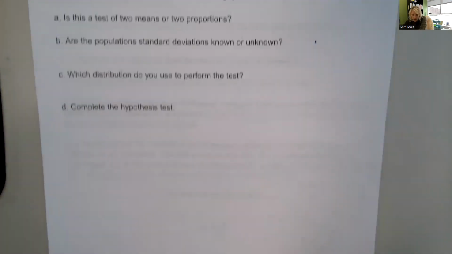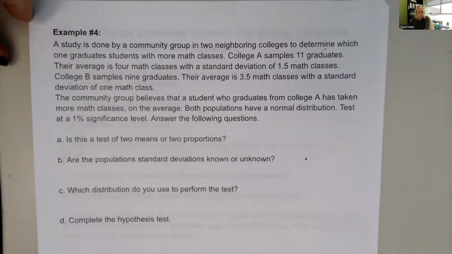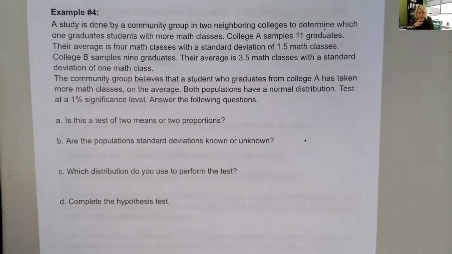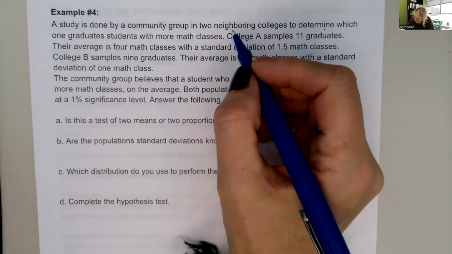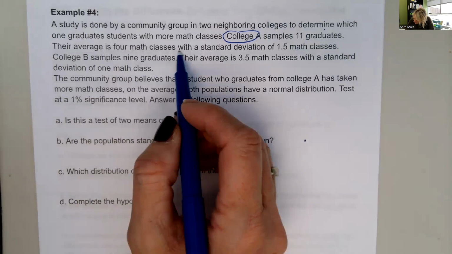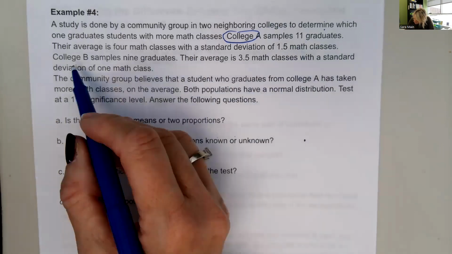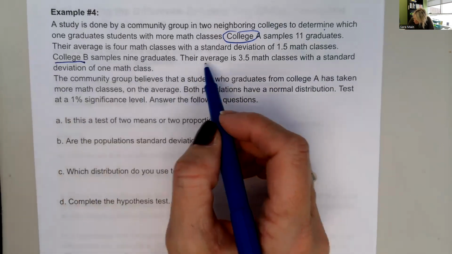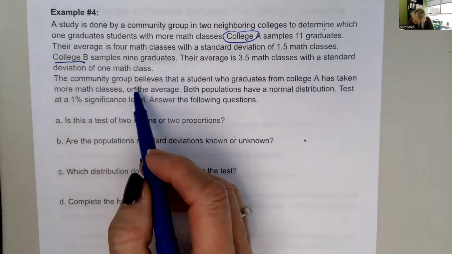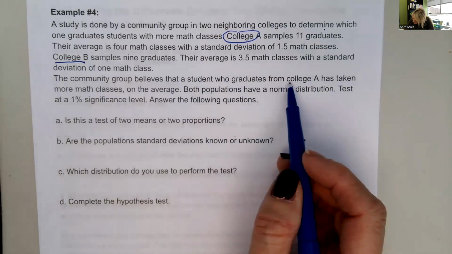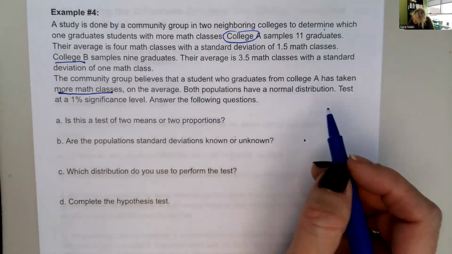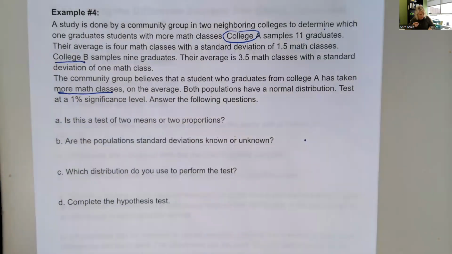Example 4 says, a study is done by a community group in 2 neighboring colleges to determine which one graduates students with more math classes. College A samples 11 graduates. Their average is 4 math classes with a standard deviation of 1.5. College B samples 9 graduates. Their average is 3.5 math classes with a standard deviation of 1 math class. The community group believes that a student who graduates from College A has taken more math classes on average. Both populations have a normal distribution. Test at a 1% level.